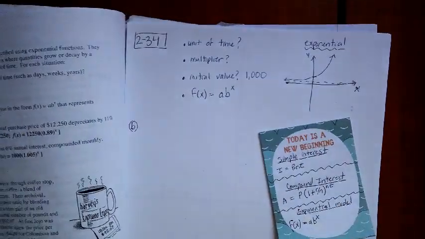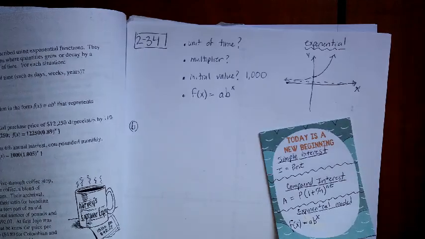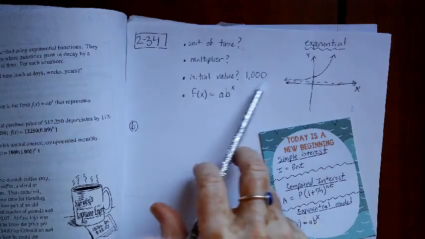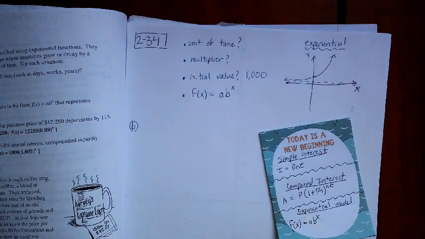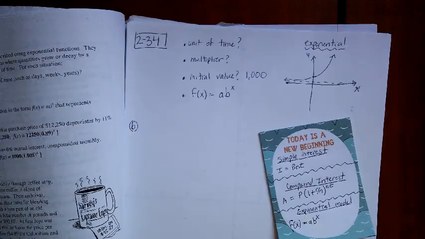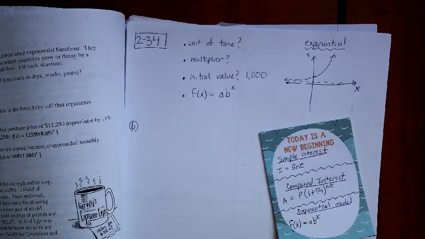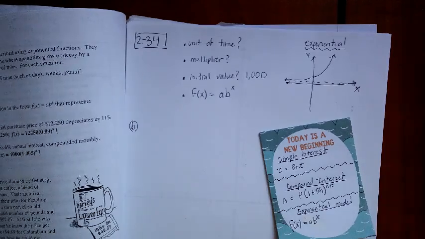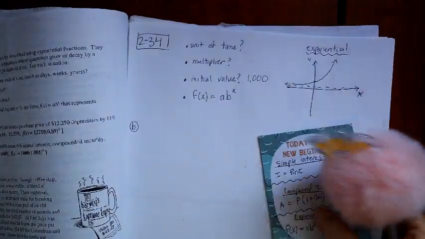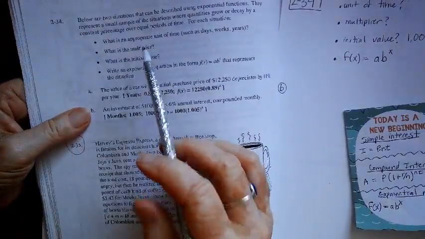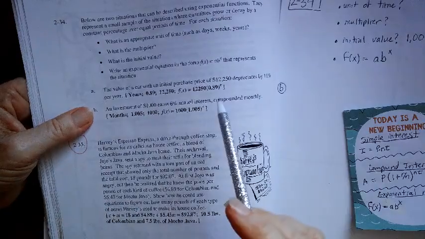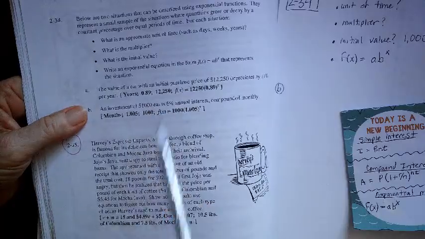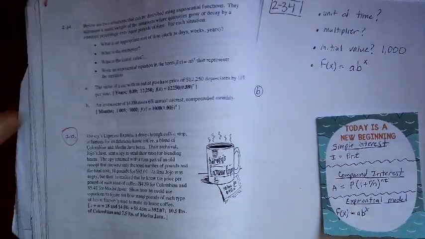When I read letter B, it says an investment of $1,000. So when it says initial value, that's going to be my $1,000 because that's what I started with. And then it says that the $1,000 earns 6% annual interest compounded monthly. So at first I was just going to throw the 6% in there, but it's compounded monthly.